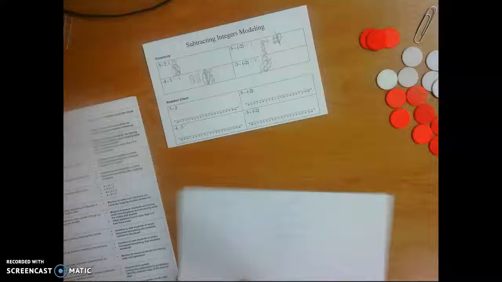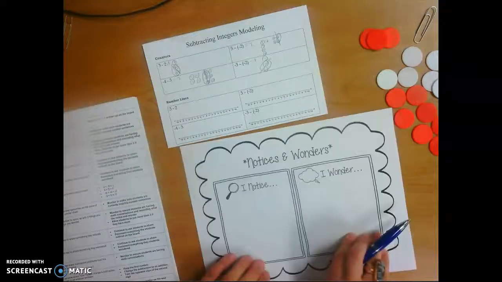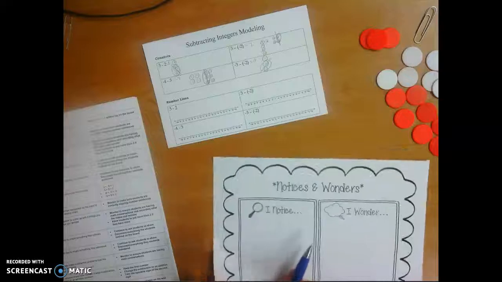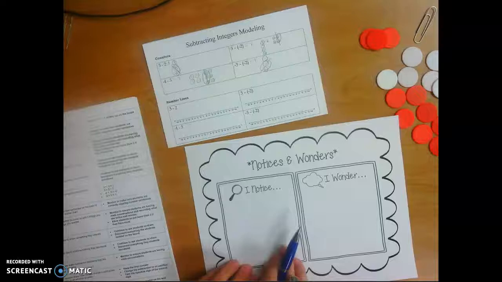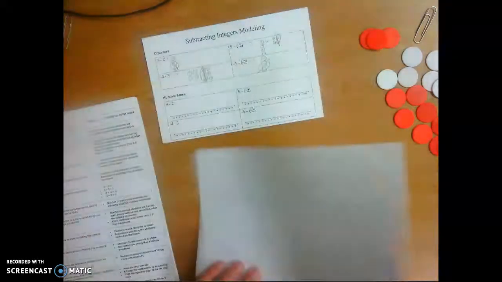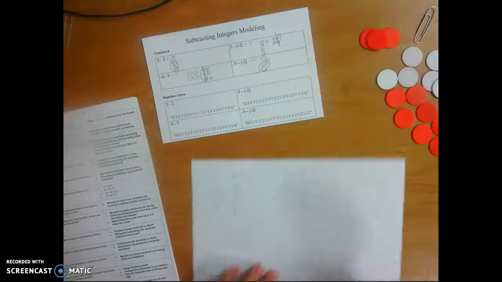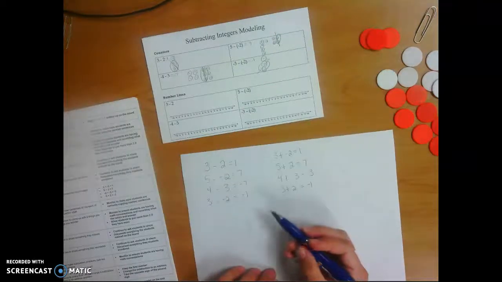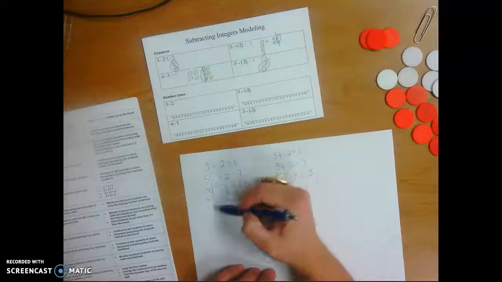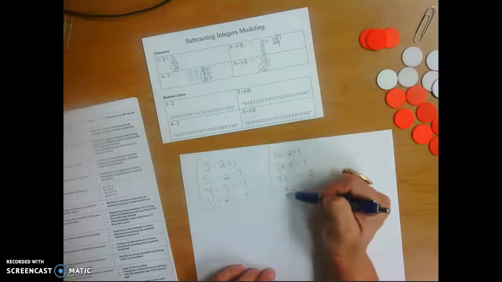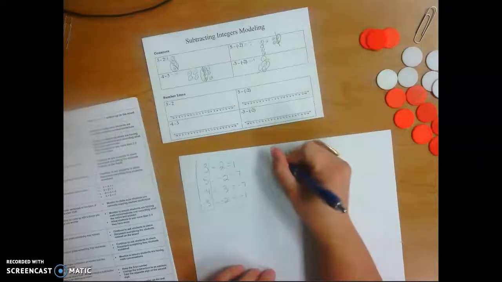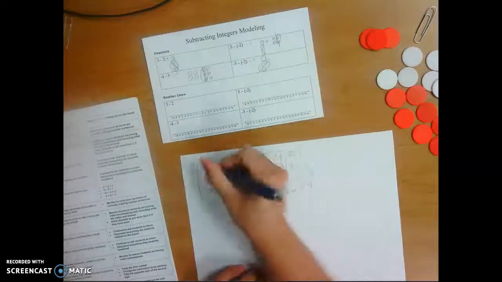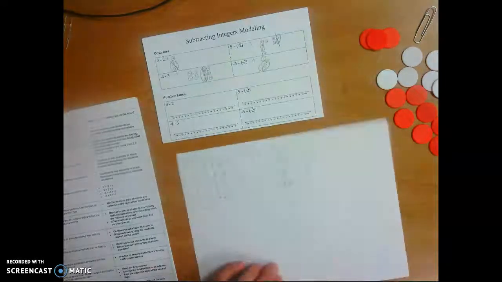So again, you're going to have your kids write down 2 notices and 2 wonders and ask them to have conversations about those. Make sure you're monitoring and ensuring your students are having math conversations. And start asking your students what they have noticed. A lot of them will notice that our first number has not changed. Okay, so that's something that they can recognize. The next thing that they will notice is that all of their subtraction signs have now become addition signs.